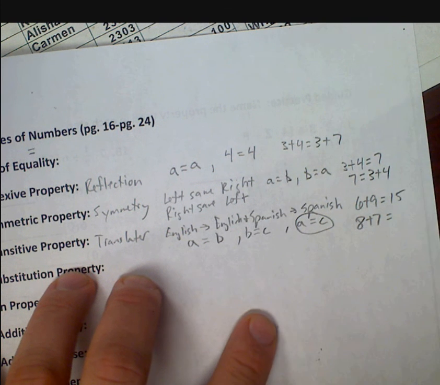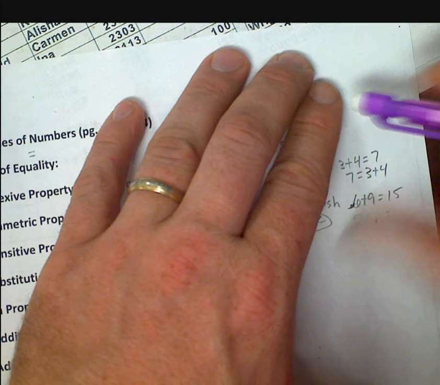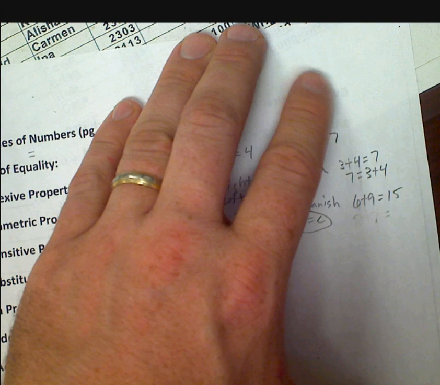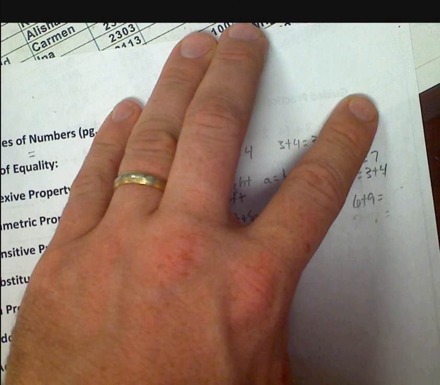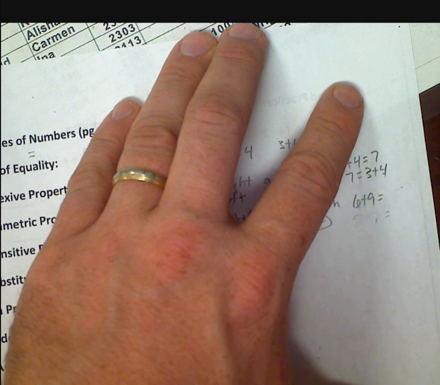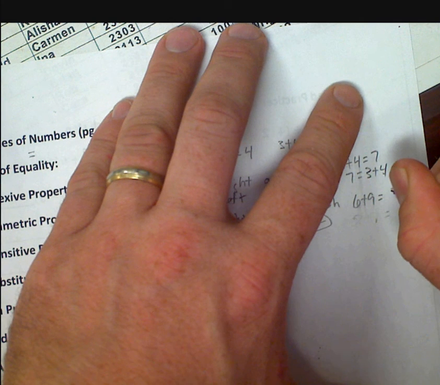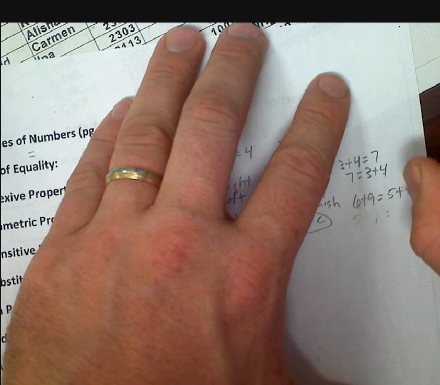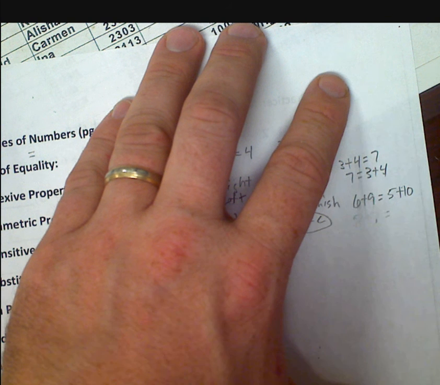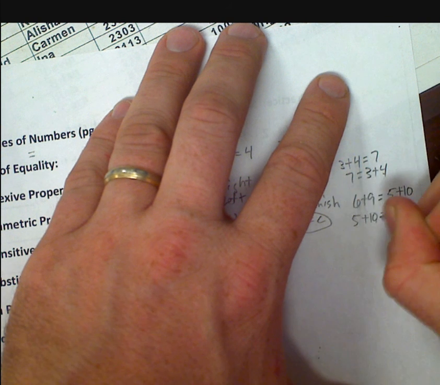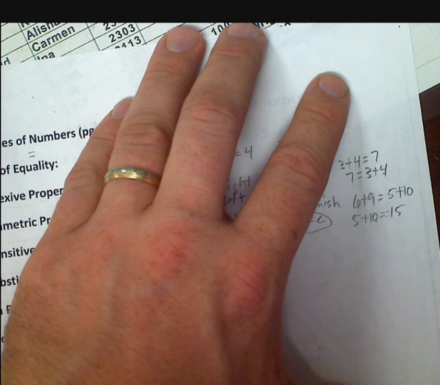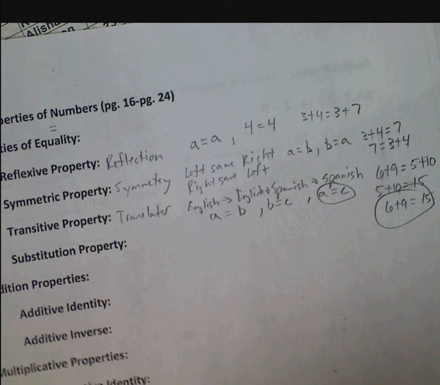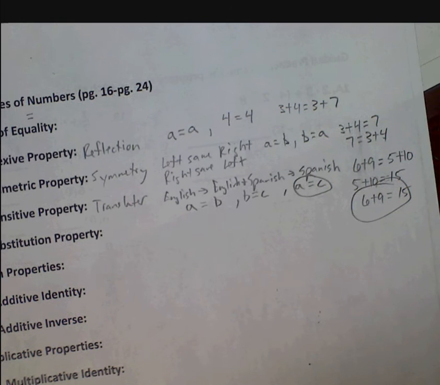I apologize. Let me do a better one. If I know 6 plus 9 is the same as 5 plus 10, and I know that 5 plus 10 equals 15, then I know that 6 plus 9 has to equal 15. There is a middle person, my translator, my transitive.